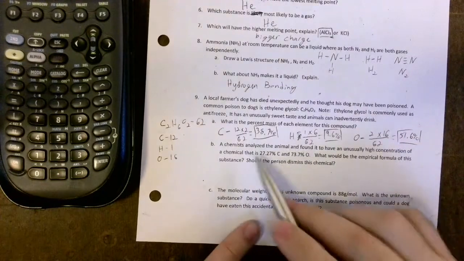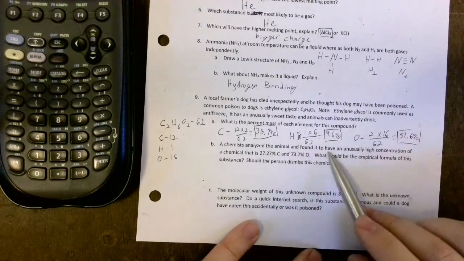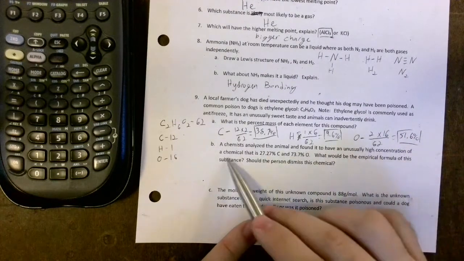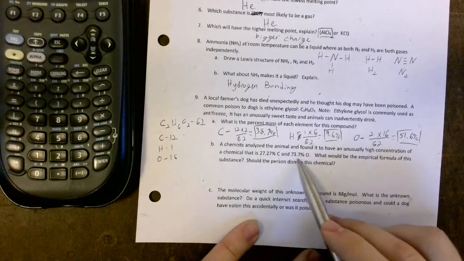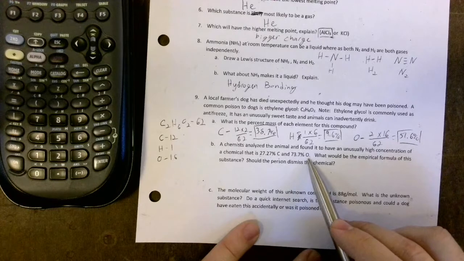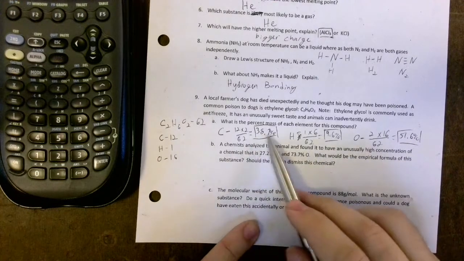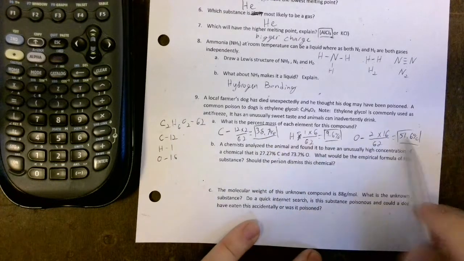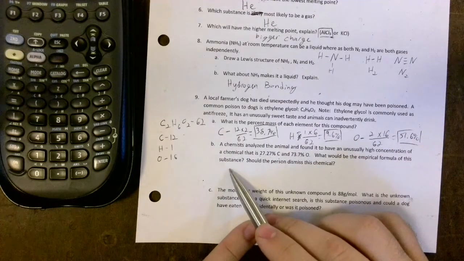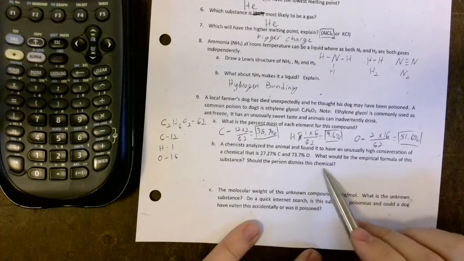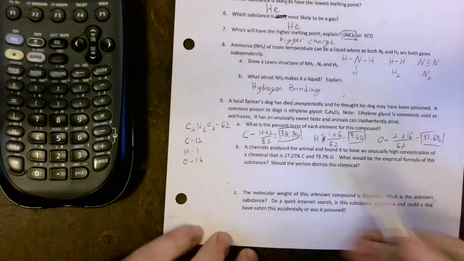Okay, a chemist analyzed the animal and found it to have an unusually high concentration of a chemical that is 27.27% C and 73.7% O. Well, that's not going to be that stuff. Okay, well, what would be the empirical formula of this substance? Should the person dismiss this chemical? All right, well, let's look at it.